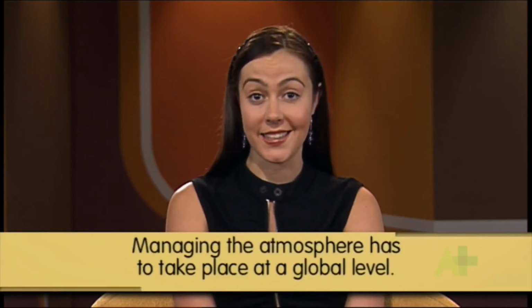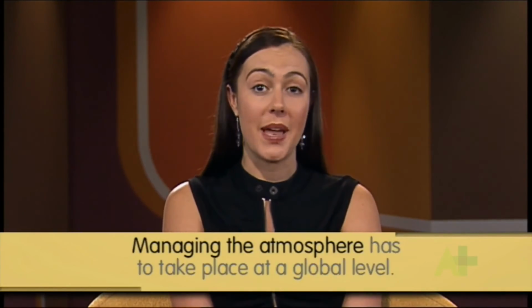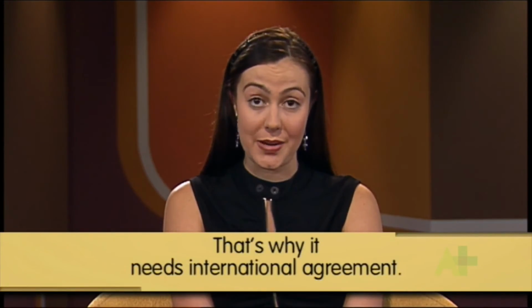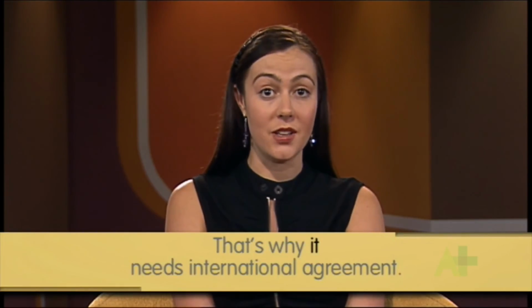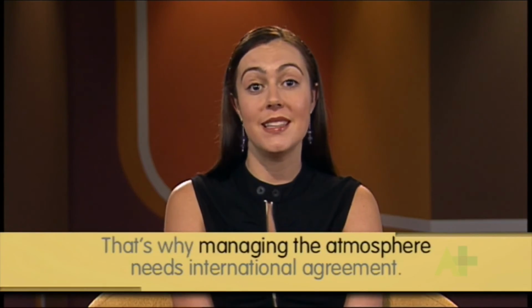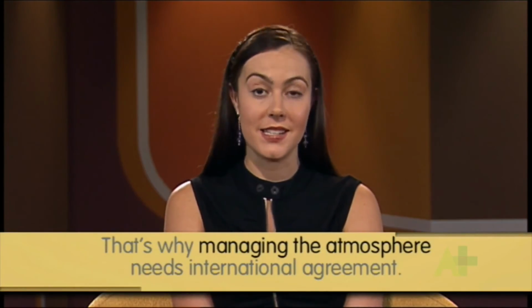Managing the atmosphere has to take place at a global level. The subject of this sentence is managing the atmosphere. That's why it needs international agreement. So the "it" here no longer refers to global warming. Now it is referring to managing the atmosphere. That's why managing the atmosphere needs international agreement. When reading and writing, you must be very careful to notice when subjects change and to be clear about which subject is being referred to. This can be quite tricky sometimes.